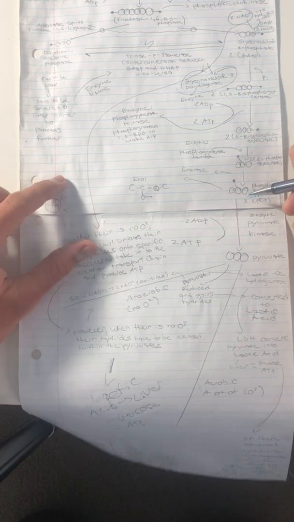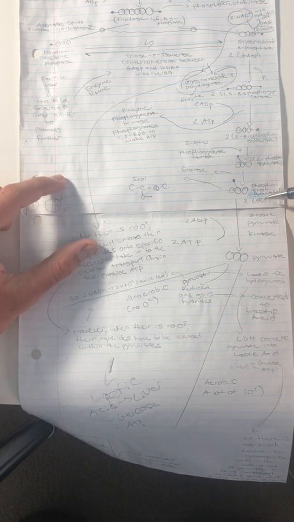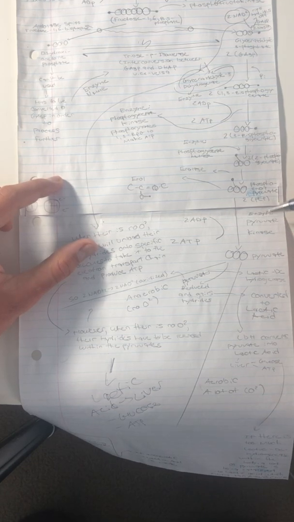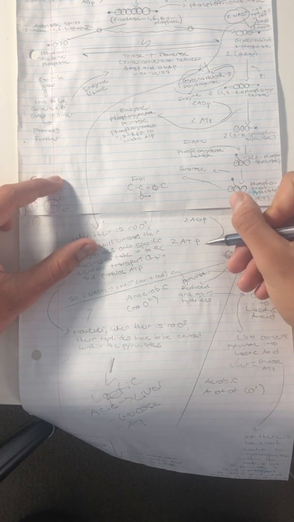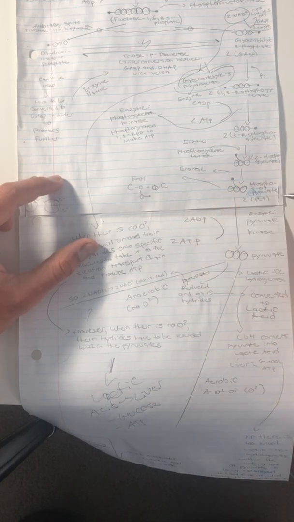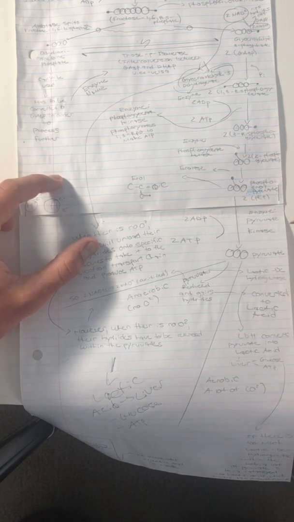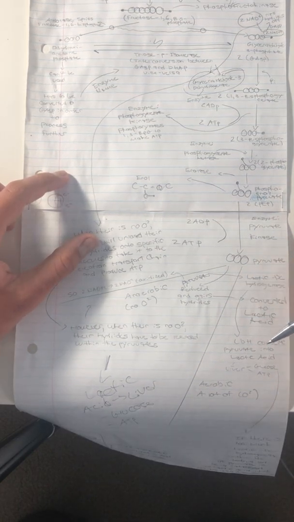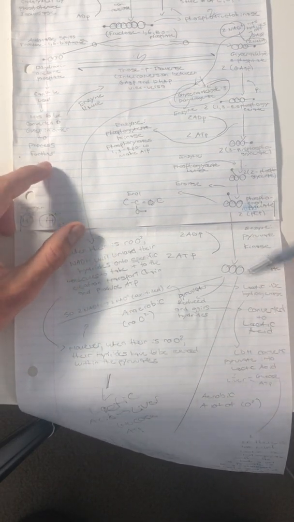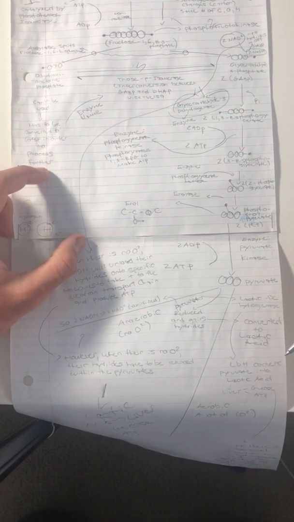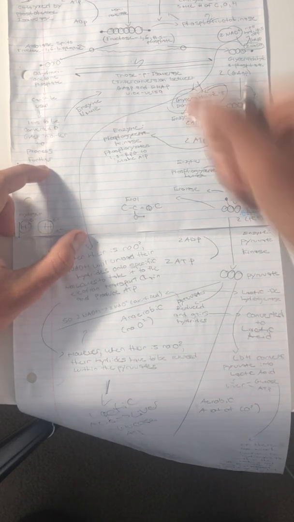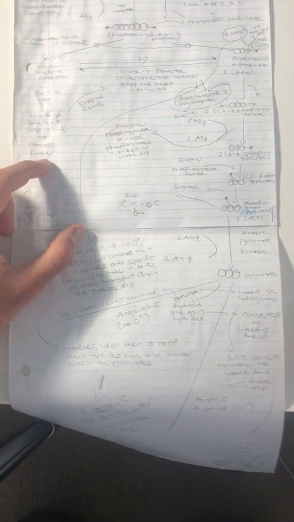So the final process, I'll say it once again. PEP is catalyzed by the enzyme pyruvate kinase, and it allows the phosphorylation of ADP to ATP, and the phosphate group is officially gone. Now there's 2 pyruvates, and that's basically the process. We're going to be talking about anaerobic respiration and aerobic respiration in another video. However, hopefully you got the general concept of how glycolysis goes all the way to pyruvate. Thank you.